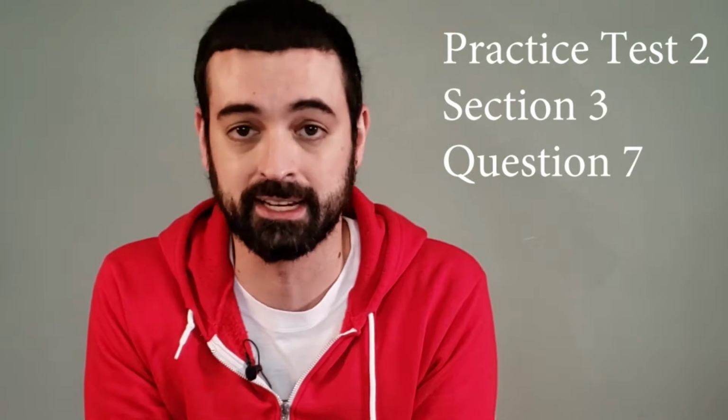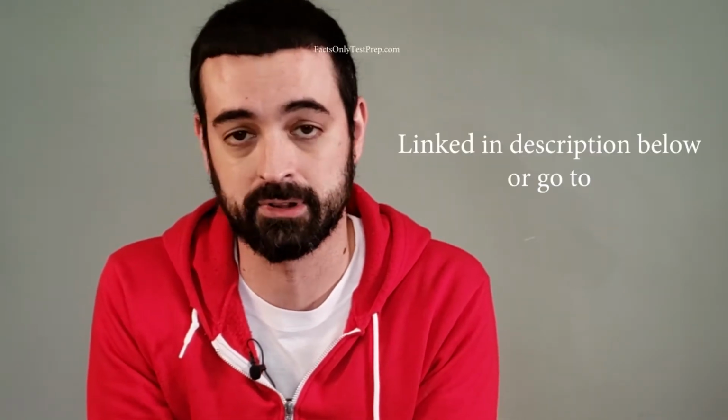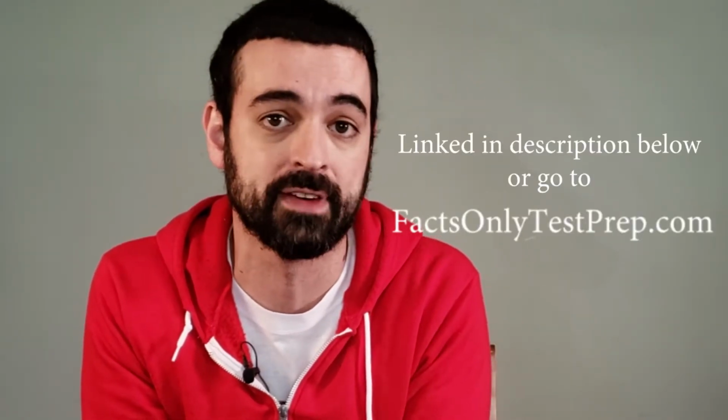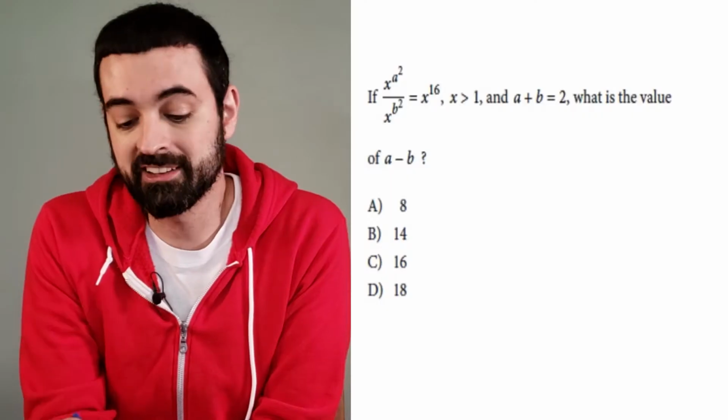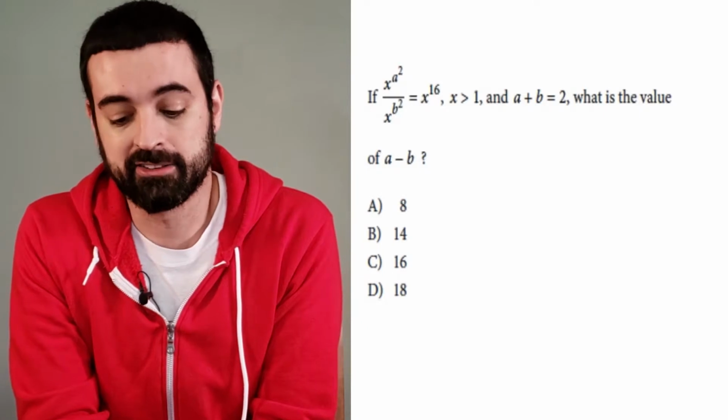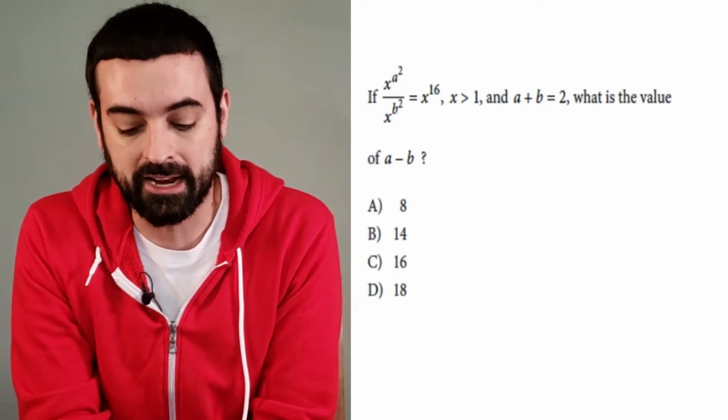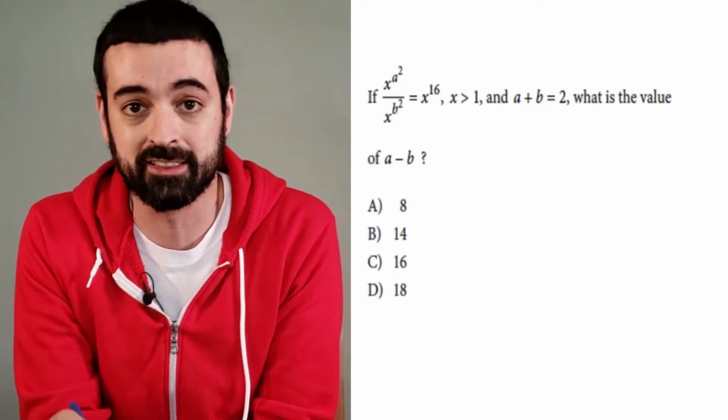This is a much more difficult question. This is Test 2, Section 3, Question 7. Again, take a moment to download the test. We also have a link sheet at factsonlytestprep.com. This is x to the a squared over x to the b squared equals x to the 16th.